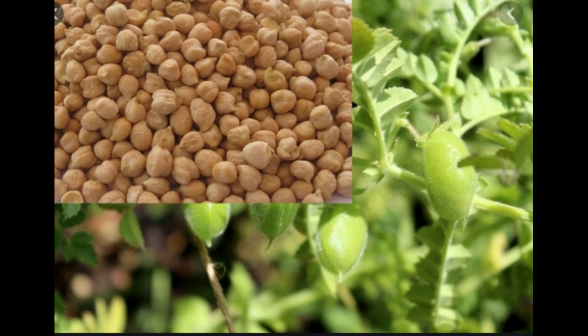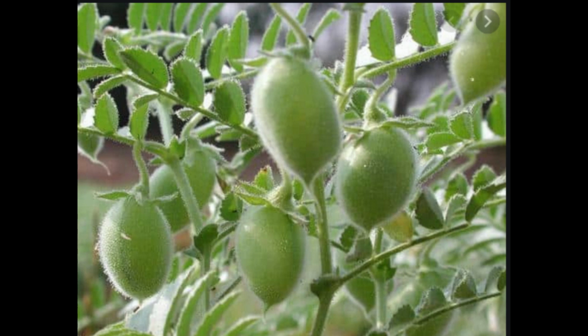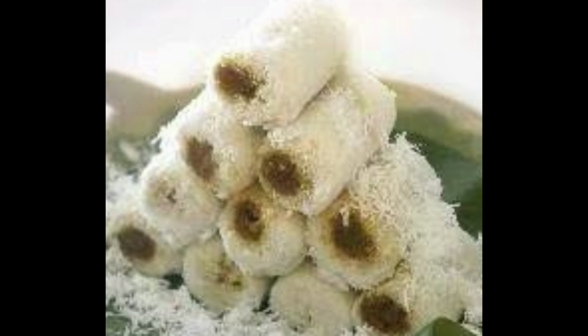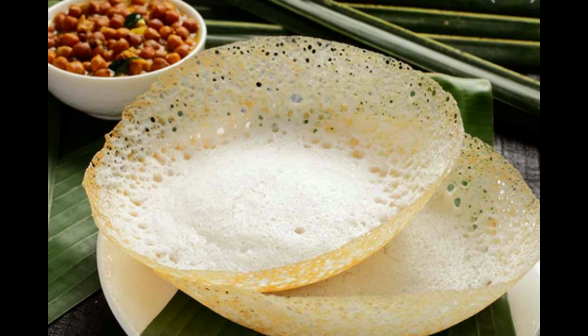Am I right? Then the third column. Rice is obtained from paddy plants. Black gram from the black gram plant and Bengal gram from the Bengal gram plant. Okay, it will be easy, am I right? So you have to complete the table with a minimum of 5 dishes. Okay.